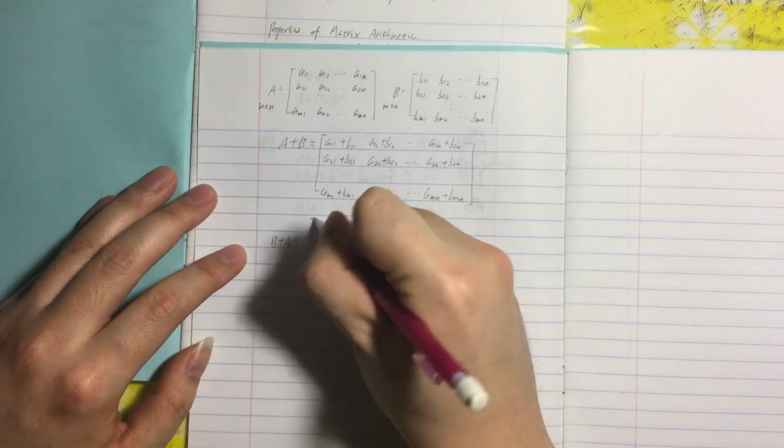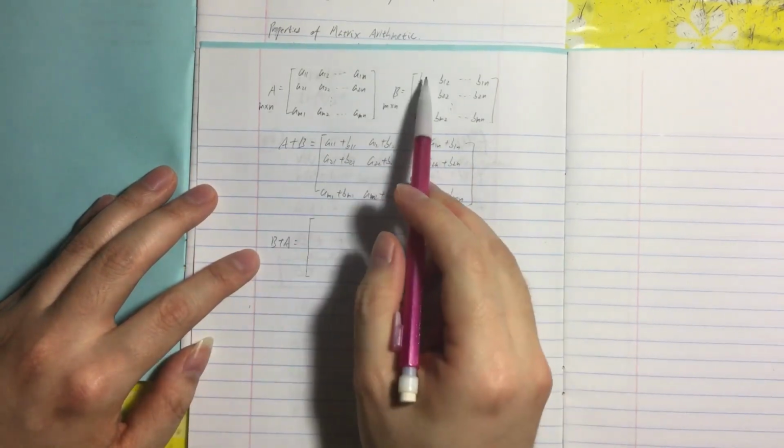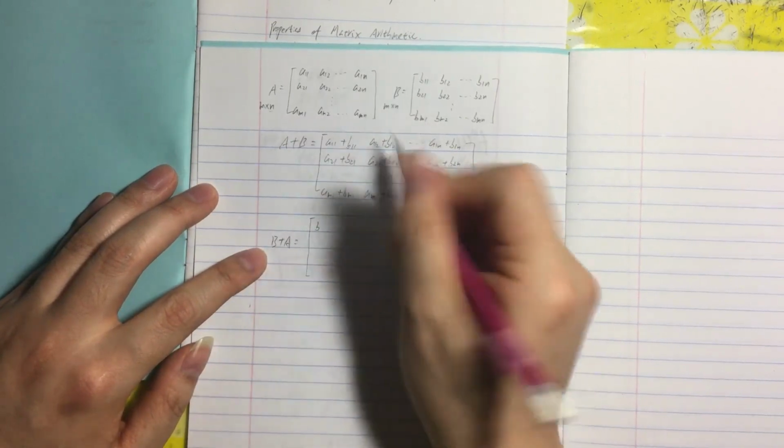Then compute the right hand side, B plus A. Add the corresponding entries. Here, B comes first.